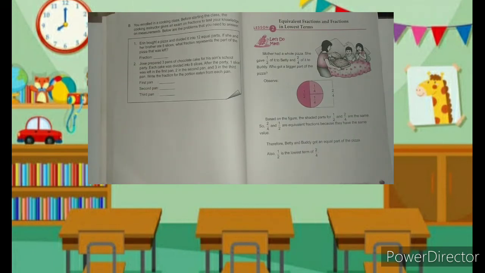So let's proceed to lesson 2, equivalent fractions and fractions in lowest terms. Mother had a whole pizza. She gave 1/2 of it to Betty and 2/4 of it to Buddy. So who got the bigger part of the pizza? Let us observe the figure.